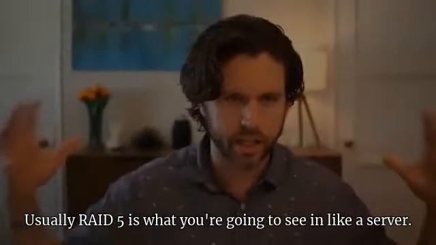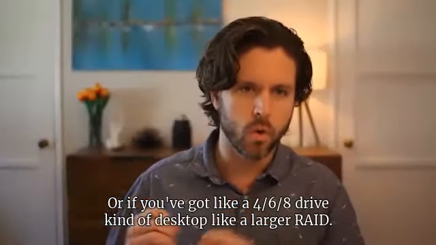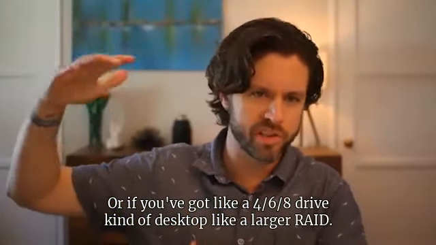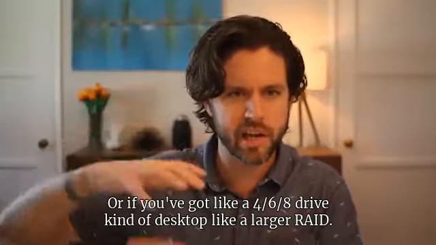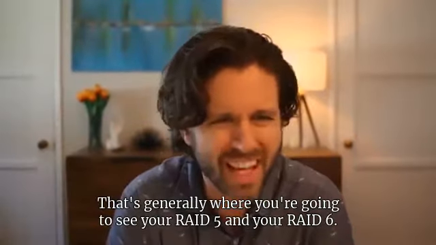Usually RAID 5 is what you're going to see in a server. Or if you've got like a 4, 6, 8 drive kind of desktop, like a larger RAID, that's generally where you're going to see your RAID 5s and your RAID 6s.